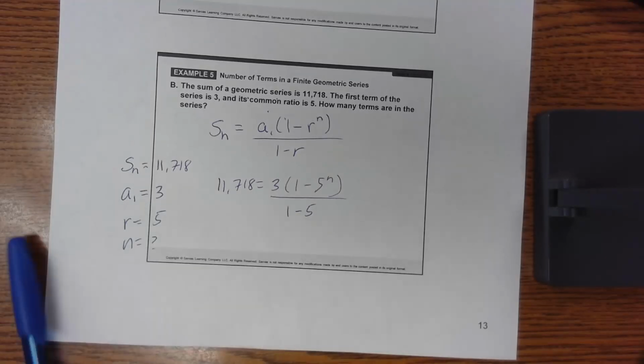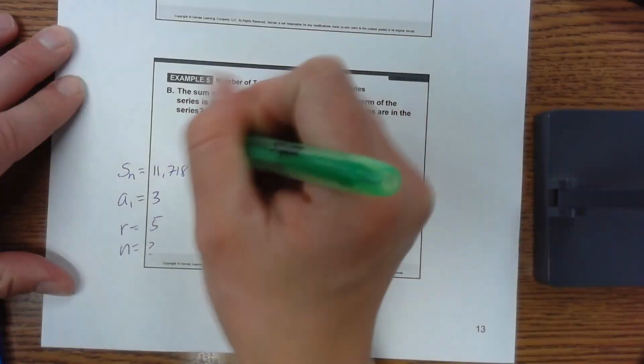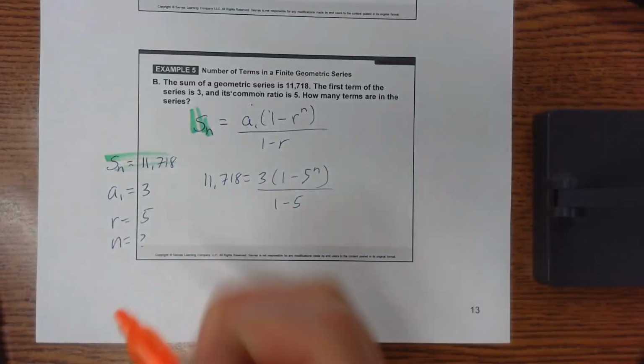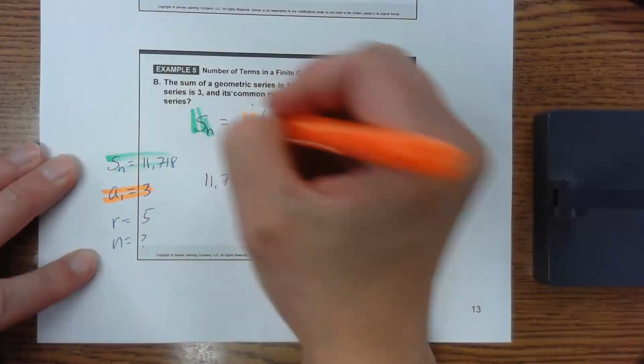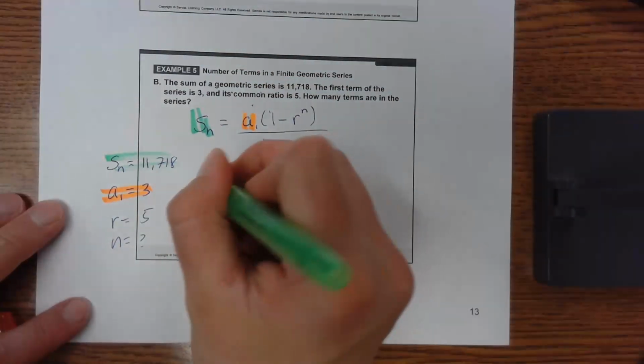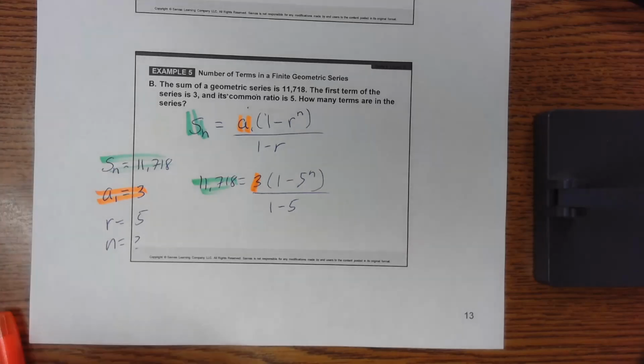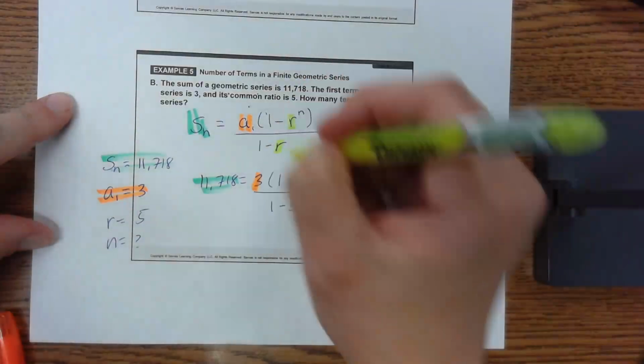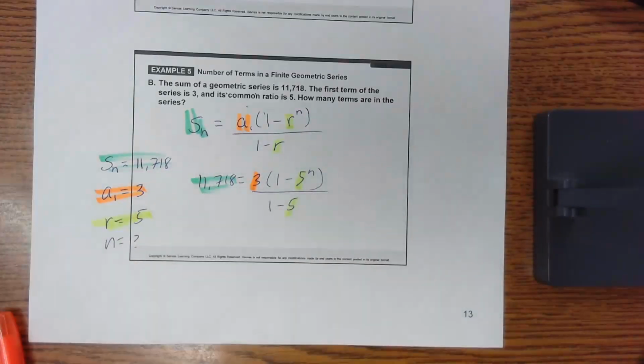Okay, so we had the sum, we had a sub 1, and we had our ratio, which happens twice.